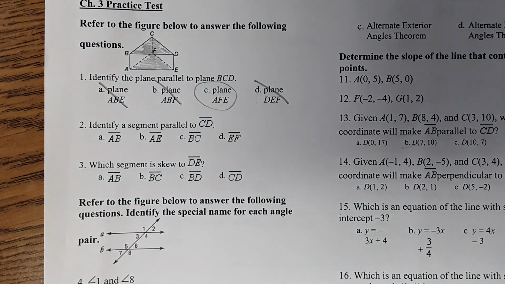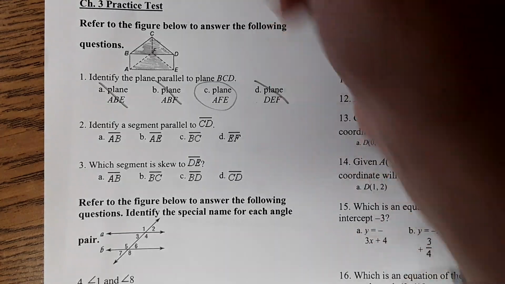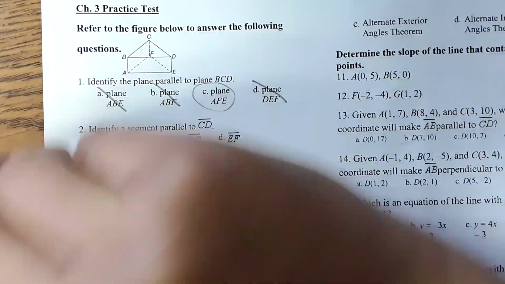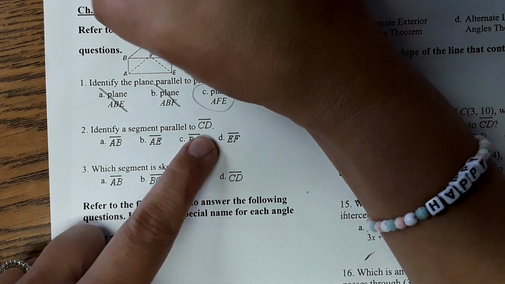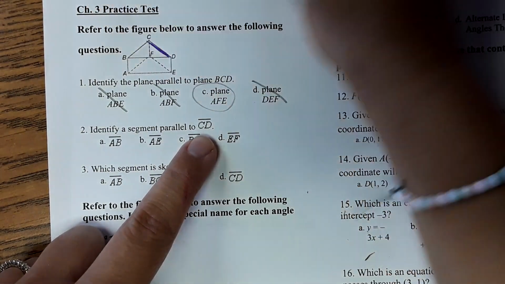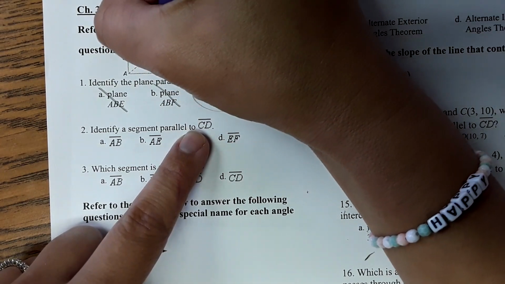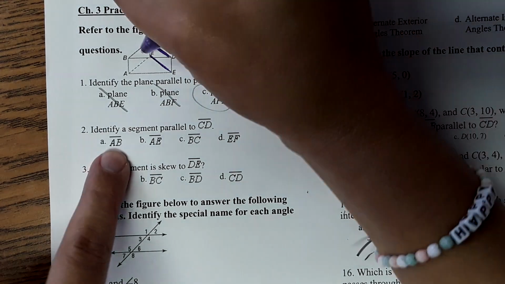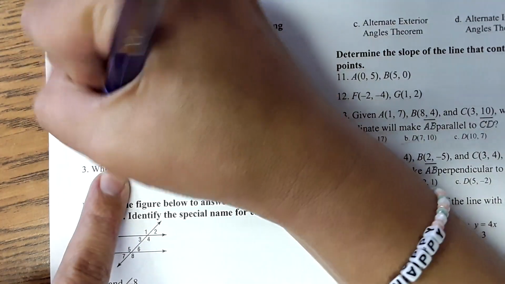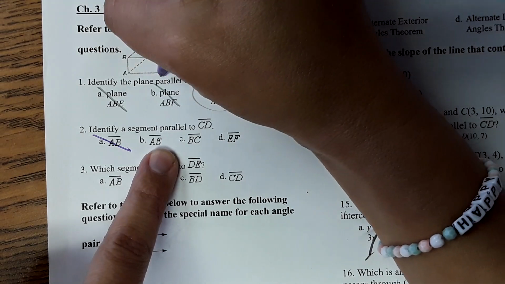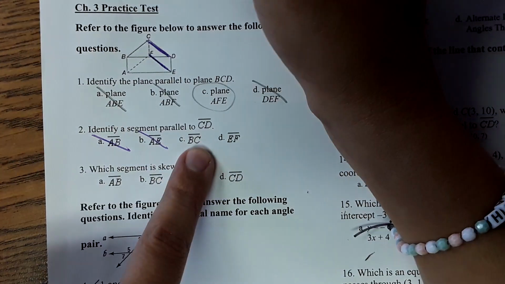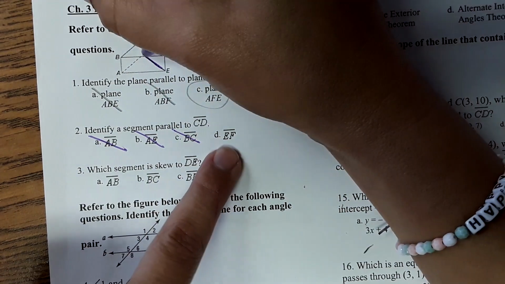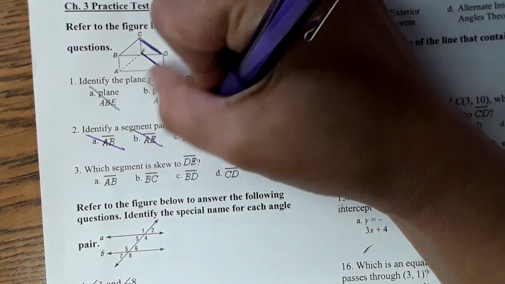Okay, number 2, identify a segment parallel to CD. A line parallel would go in the exact same direction forever and ever. They would never intersect. So it's this segment right here, FE. So I'm looking for that in the answer choices. AB, nope. AE, no, it's not parallel. BC, nope, that actually intersects. And then EF is parallel, so that is our answer.